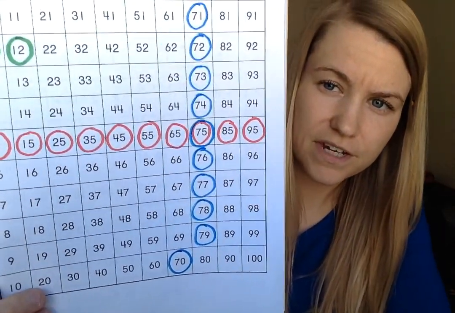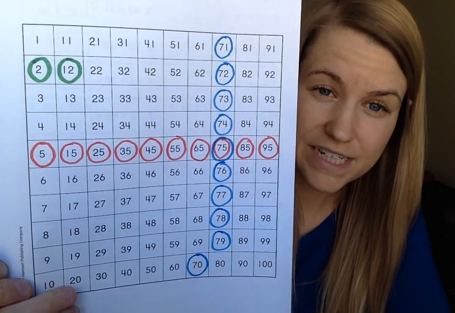You can pause the video if you want to try this on your own, or you can follow along with me. 12, the number 12. We have got 1 ten and 2 ones. 22 has 2 in both places. 32, 42, 52, 62, 72, 82, 92. I think that's it. Okay, great. Last one. Get ready.